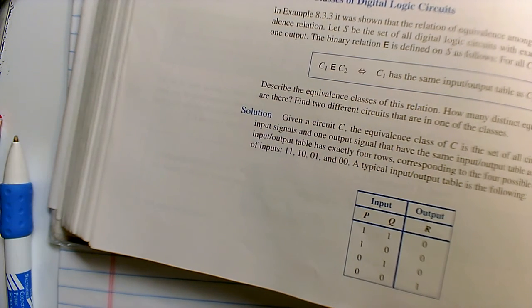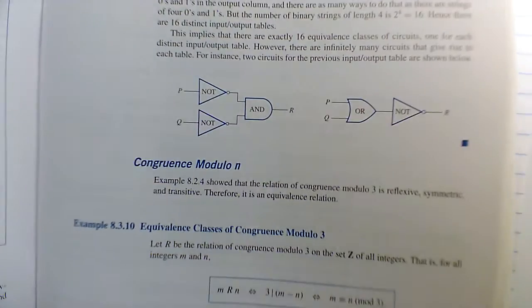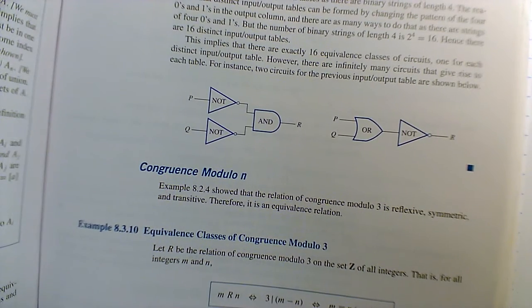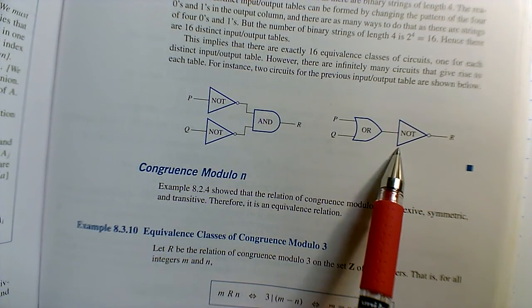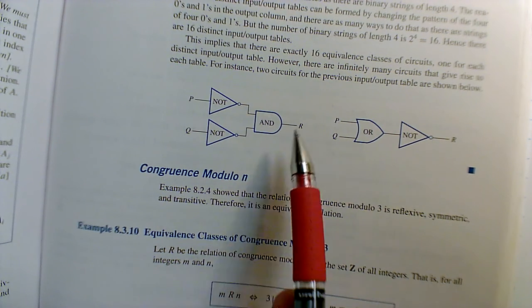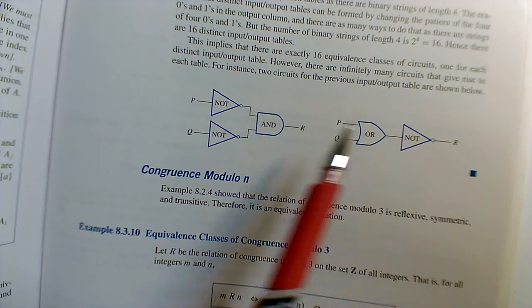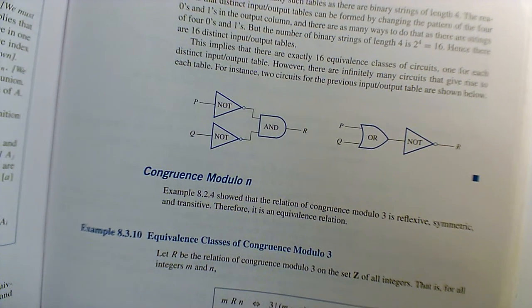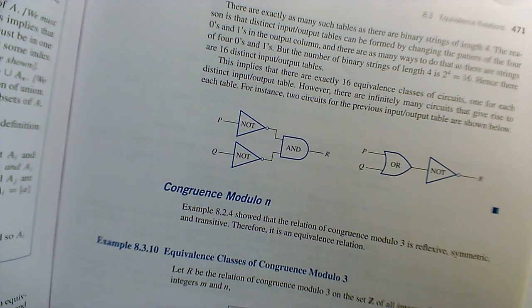You might like to read through some of that to see it's the same kind of thing, and that the equivalence classes would say, since this circuit and this circuit have the same truth table, that means they are equivalent circuits, and we'll now say that they are elements of the same equivalence class.